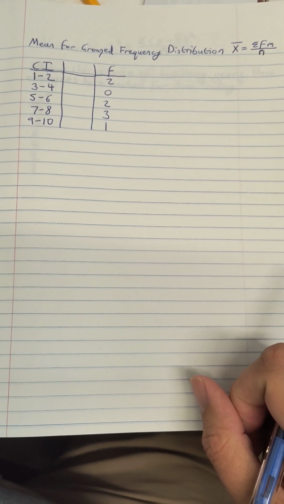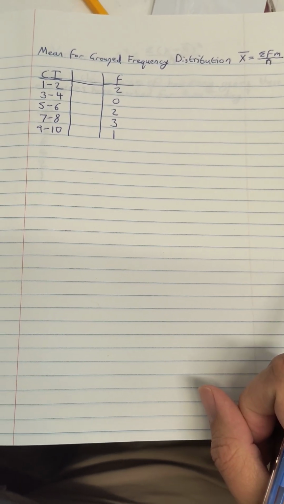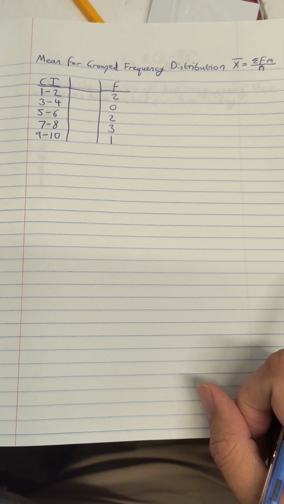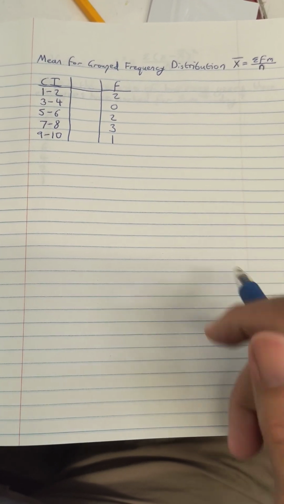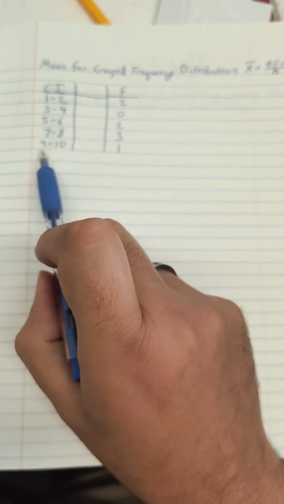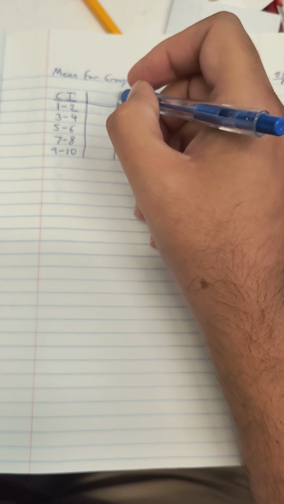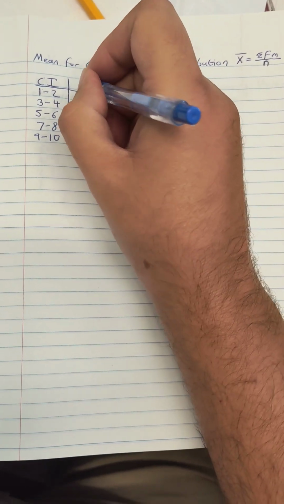So again, let's take a look at some homework scores and some people who've taken that homework and see what their mean is on those scores. Again, we have a class interval and we have a frequency column. So let's just get some of the basics out of the way.